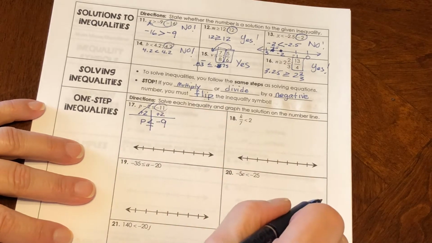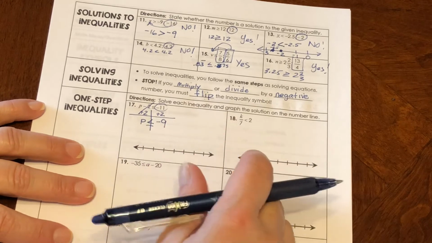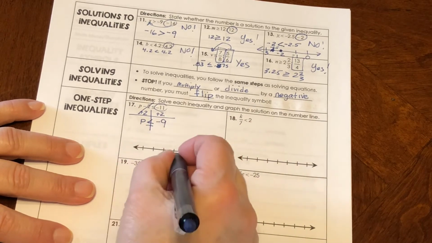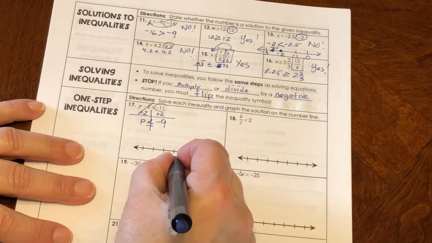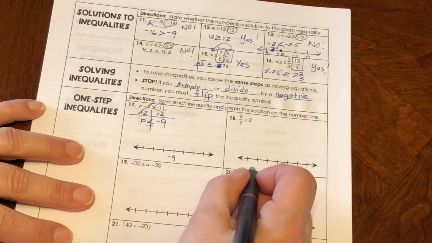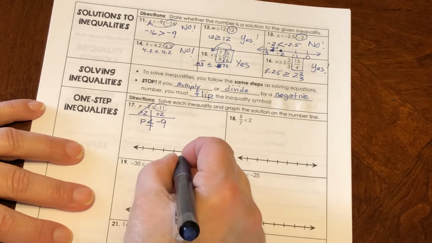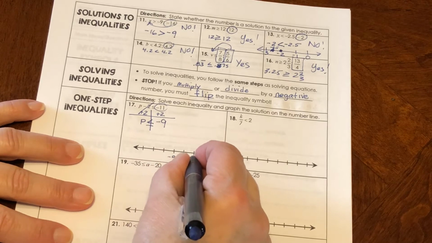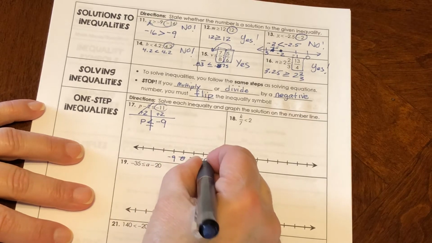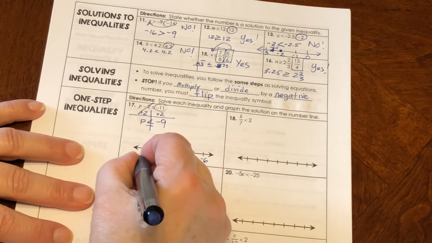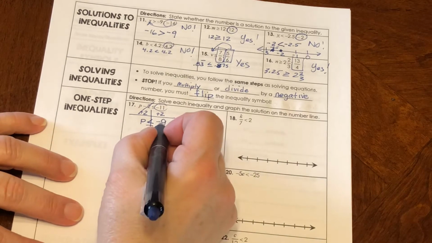How many more of them? 9. If you didn't know that, put it in your calculator. Now they want me to graph it. So in order to graph this, I'm going to put my negative 9 right here in the middle. And I don't really have to put any other numbers here. I will today, negative 9. So I know that this would be negative 8, negative 7, negative 6, and this would be negative 10, negative 11, negative 12.